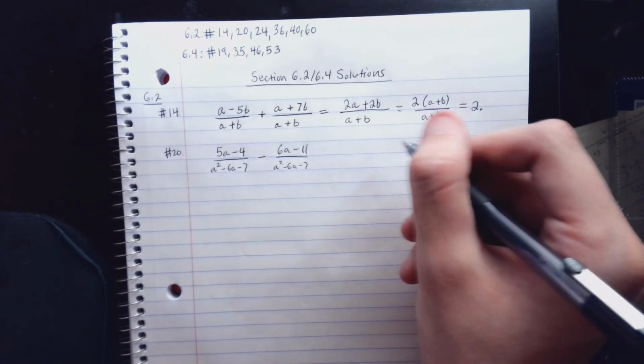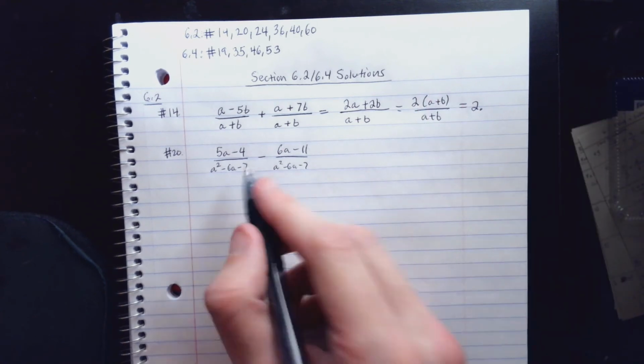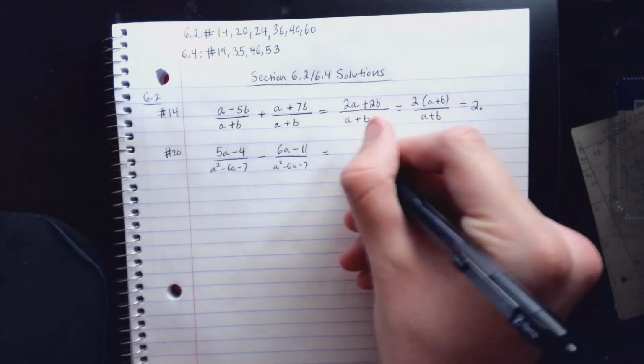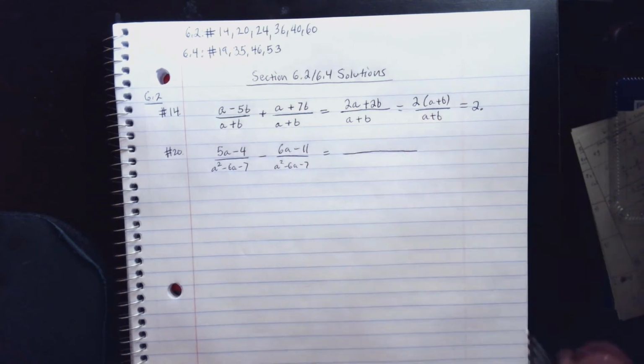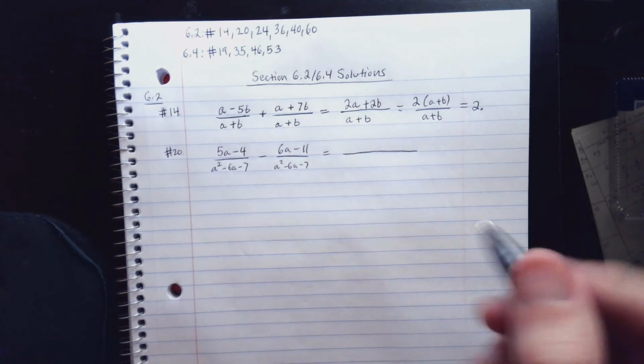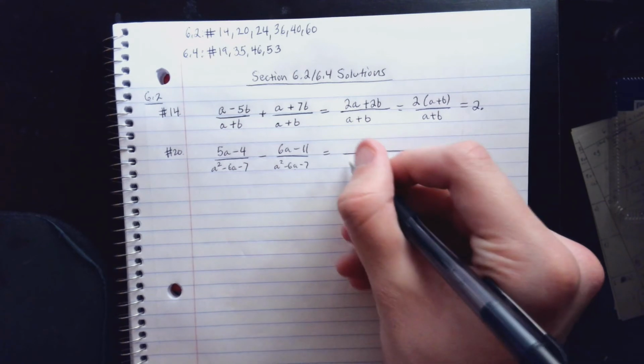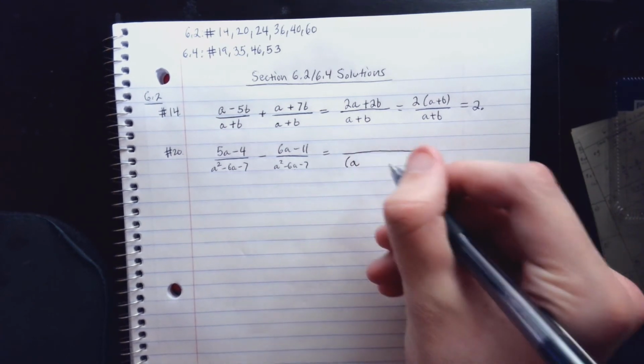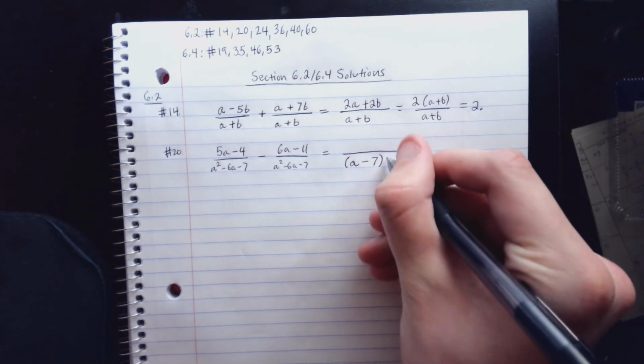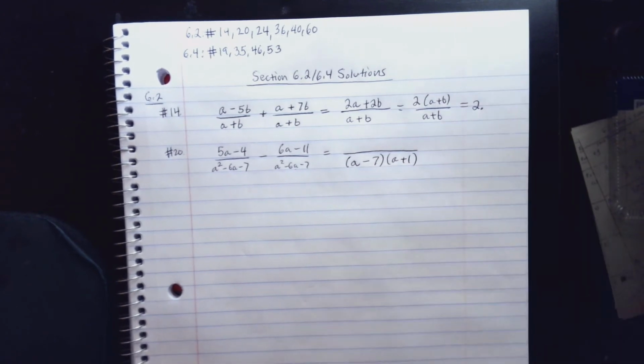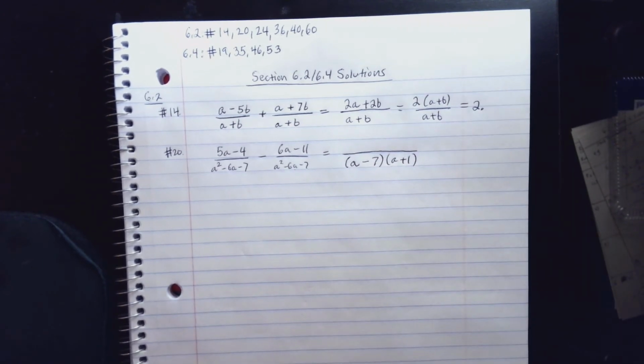Okay, one thing I can notice right off the bat is that we can factor the denominator. So we can write this as a single fraction because they're the same denominator, and we can factor this. This is factorable as a minus 7 times a plus 1. Check and make sure that that makes sense in your head.